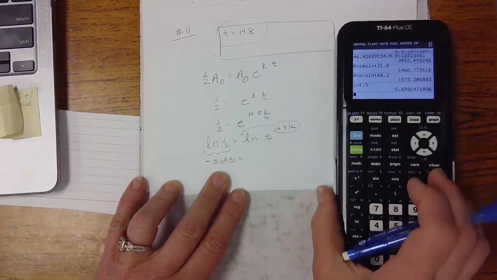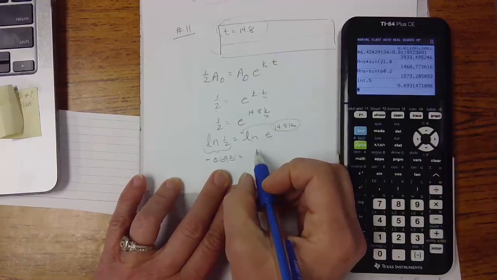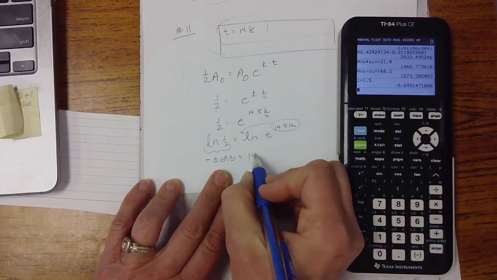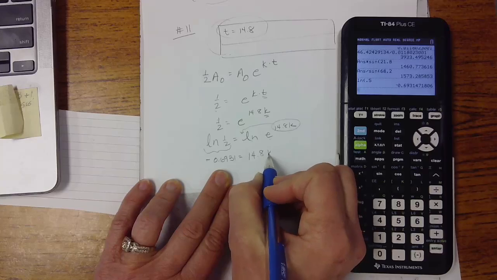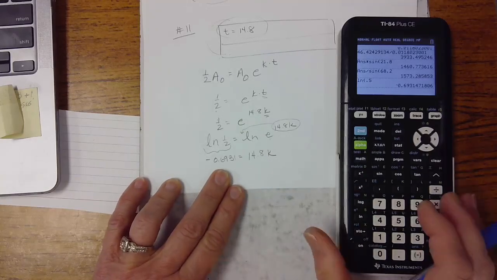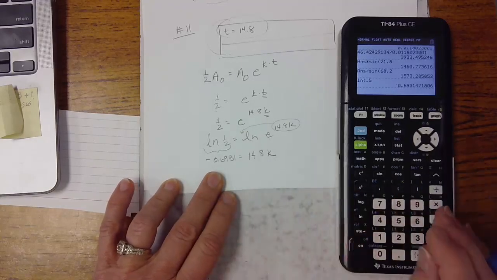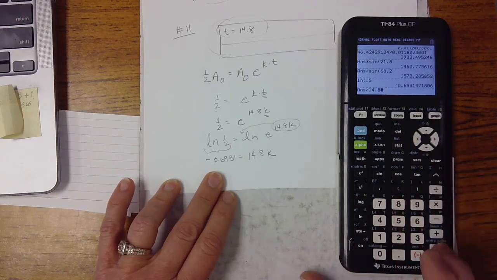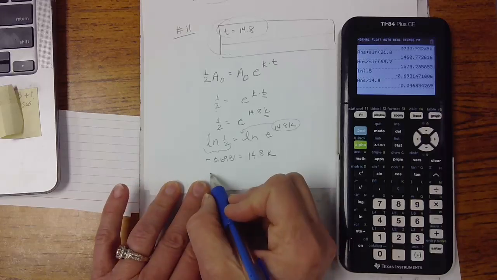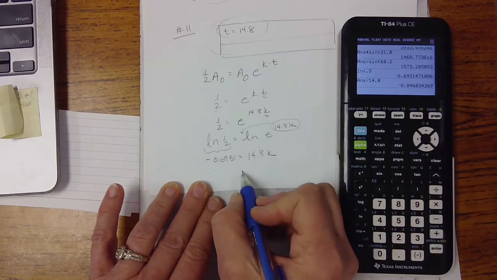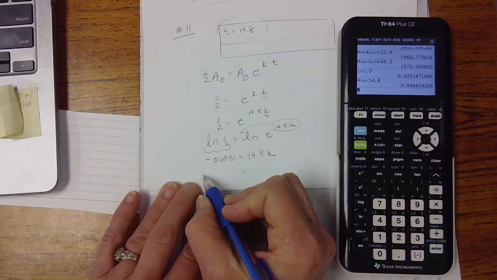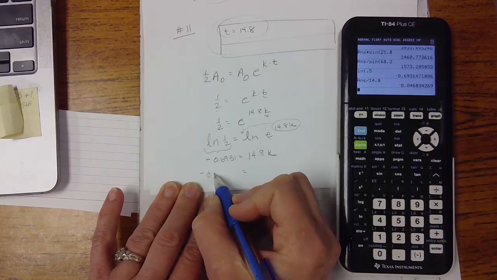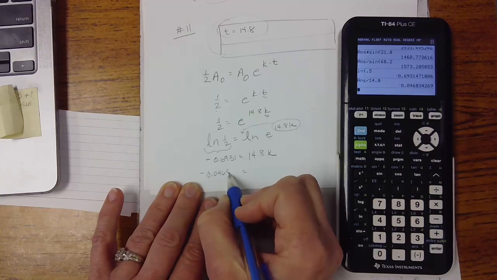And we're going to go over a few of those review problems in a second too. So I have then equals 14.8 times k. And then the next step is that I would just need to divide both sides by 14.8. Goodness. So then my answer for my rate would be negative 0.0468.